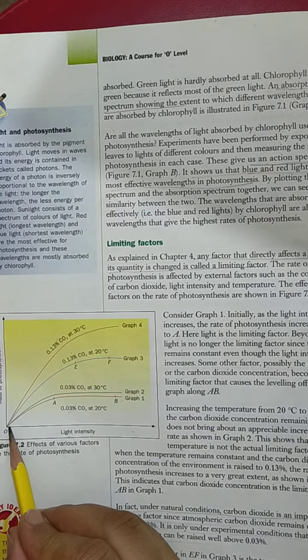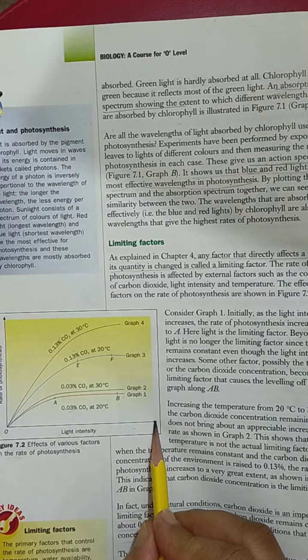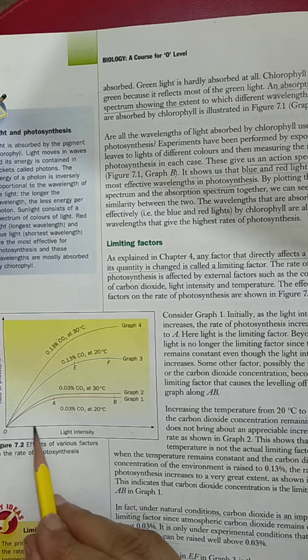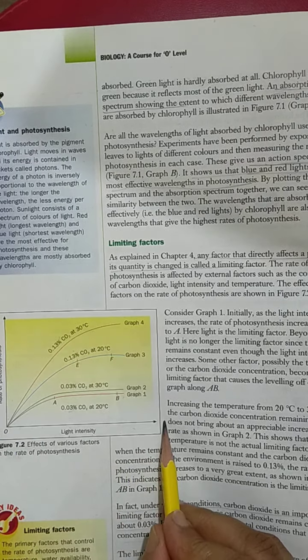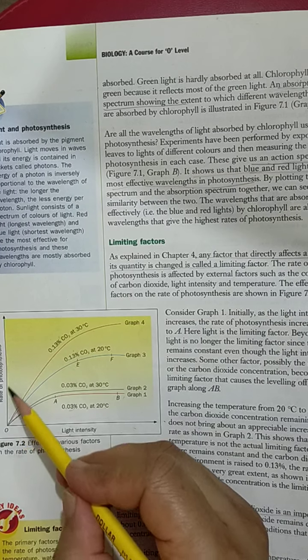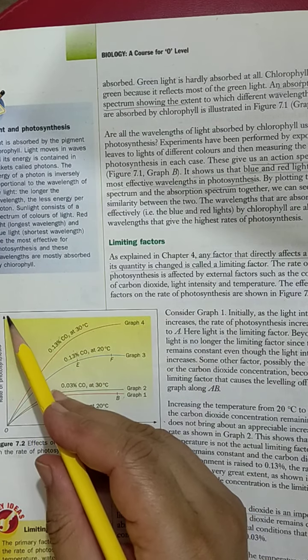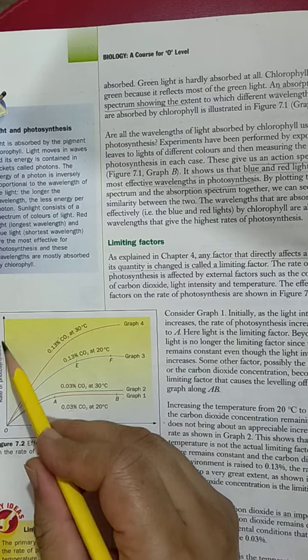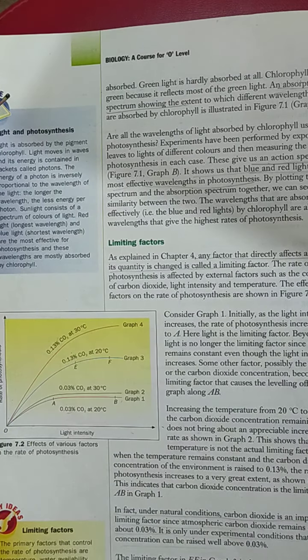The arrow is moving towards the right side, showing that light intensity is increasing from 0 to the right, and in the same way the rate of photosynthesis is also increasing from 0 upwards on the y-axis, as the graph is moving upwards, so the rate is increasing.